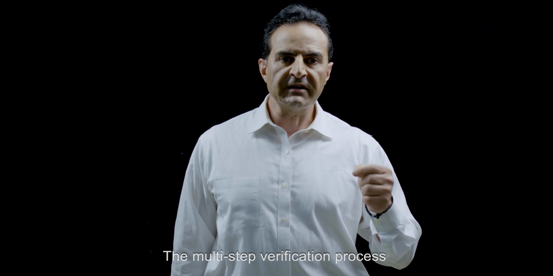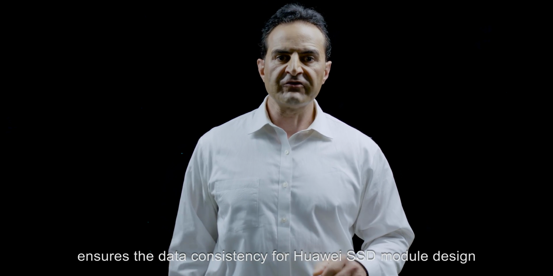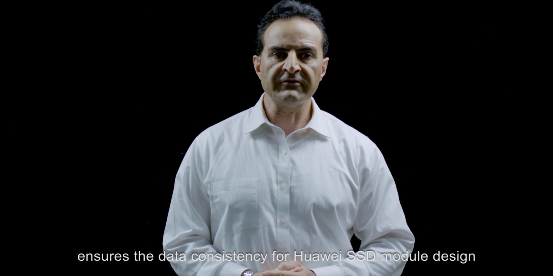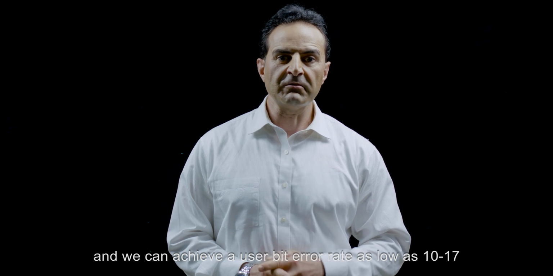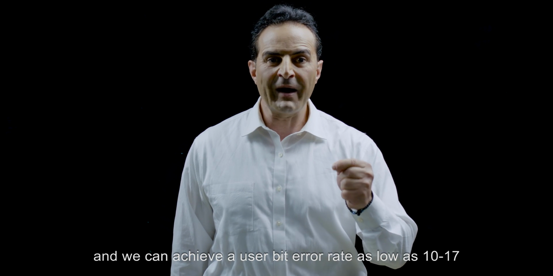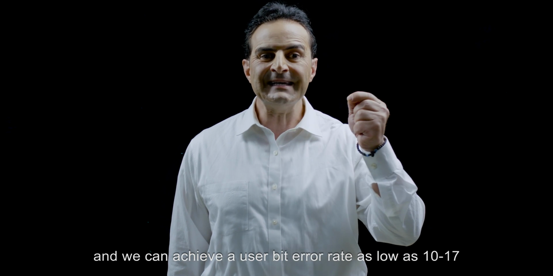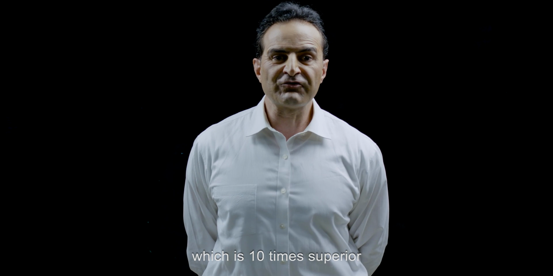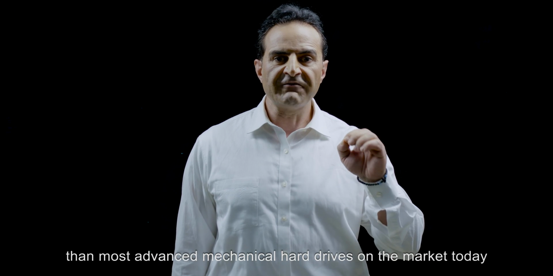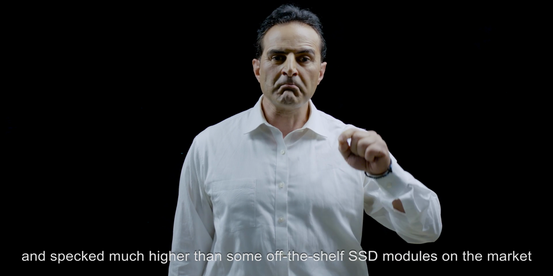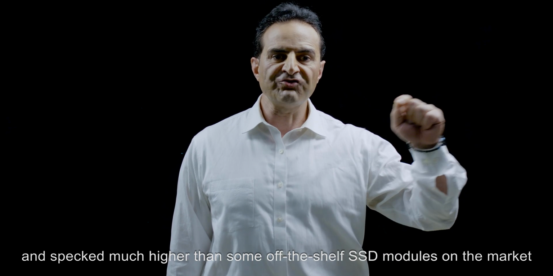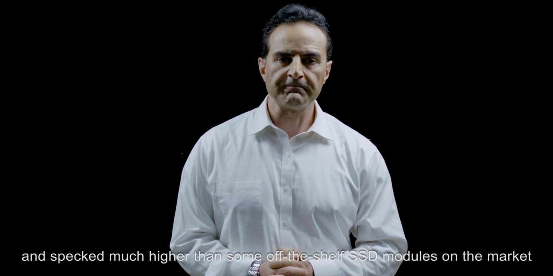The multi-step verification process ensures data consistency for Huawei SSD module design, and we can achieve a user bit error rate as low as 10 to the negative 17, which is 10 times superior to most advanced mechanical hard drives on the market today, and spec much higher than off-the-shelf SSD modules on the market.